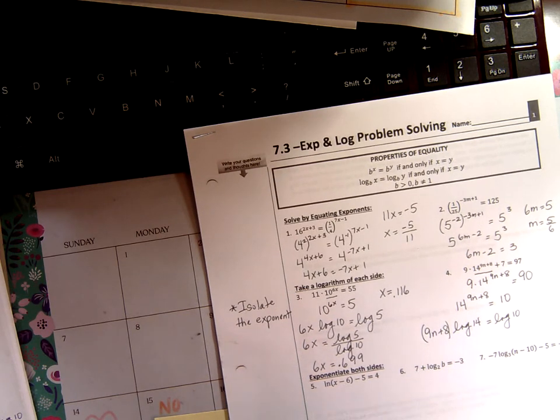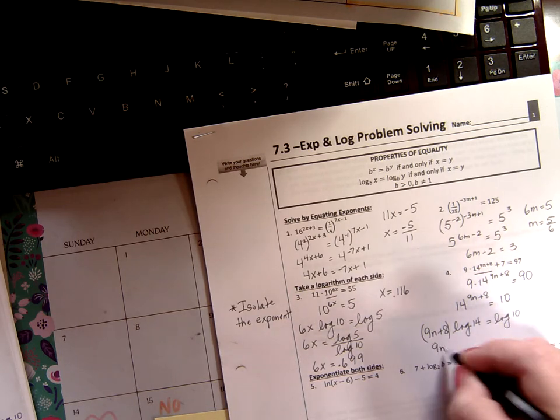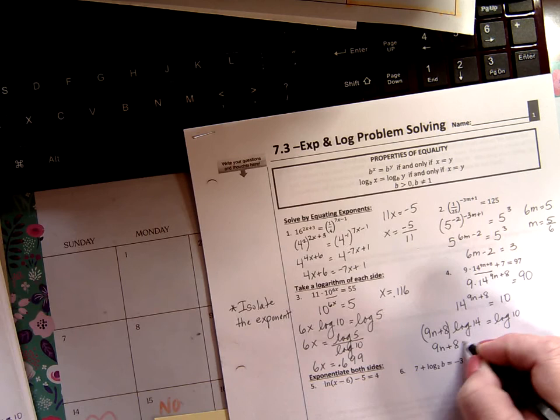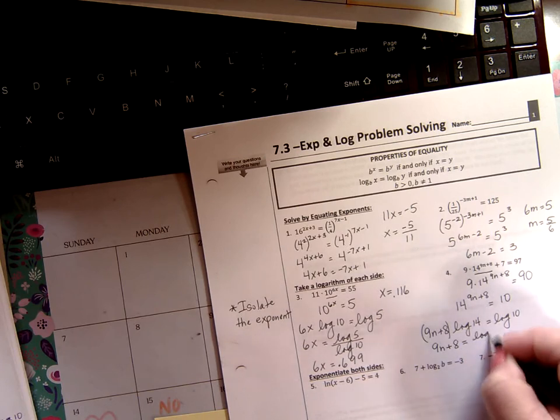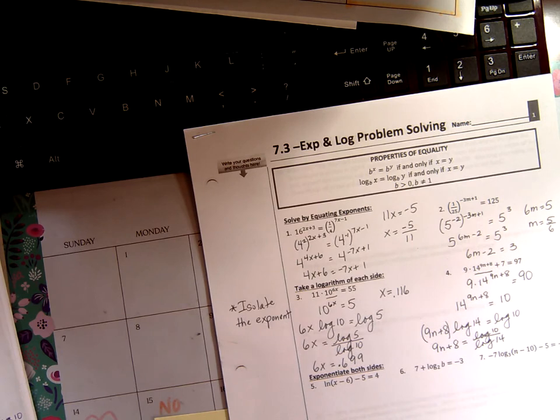Okay, so let's divide by log of 14 and figure out where we're at. If I take 9n plus 8 equals the log of 10 over the log of 14, I'm going to go to my calculator and figure out what the decimal value of this is, so I can work my way to get what n is.